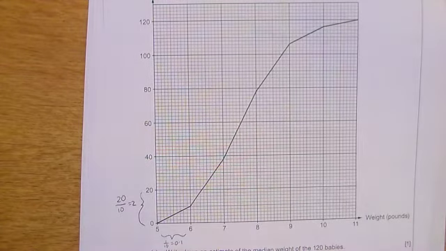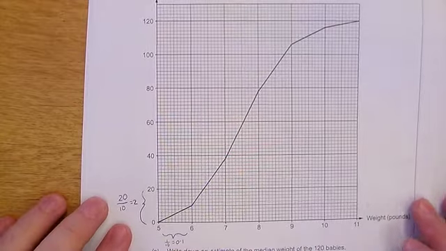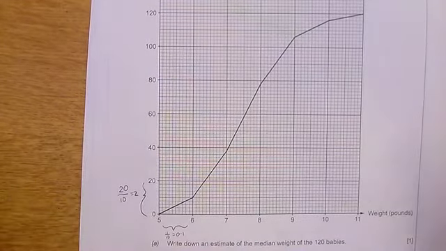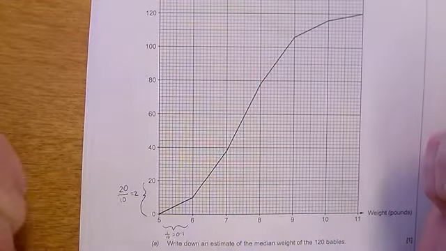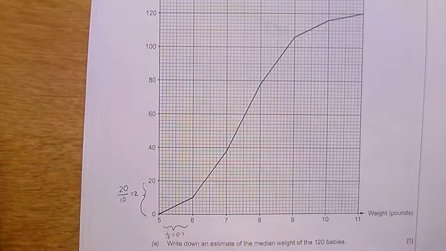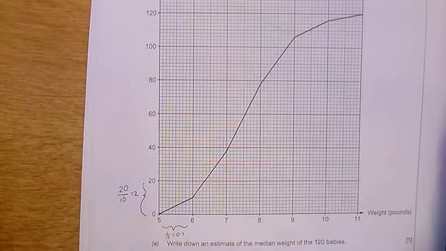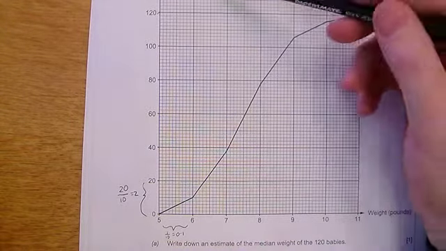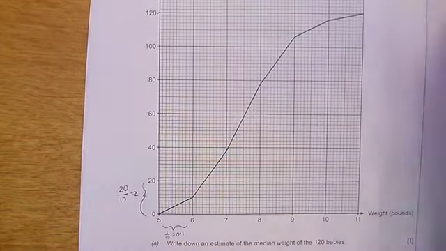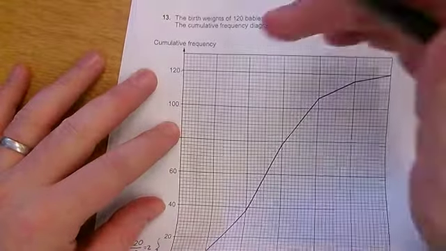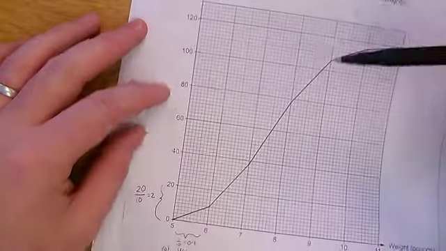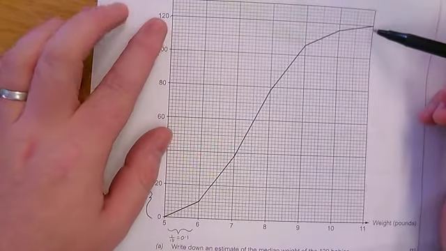First question asks us, see at the bottom there, write down an estimate of the median weight of the 120 babies. So for this, median is middle. Be careful of this, because I've seen this sometimes in exams. That is the biggest number, but make sure that is actually the highest frequency. In this case it is, because it says at the top that there are 120 babies, and that's 120. Also, the curve stops there as well.